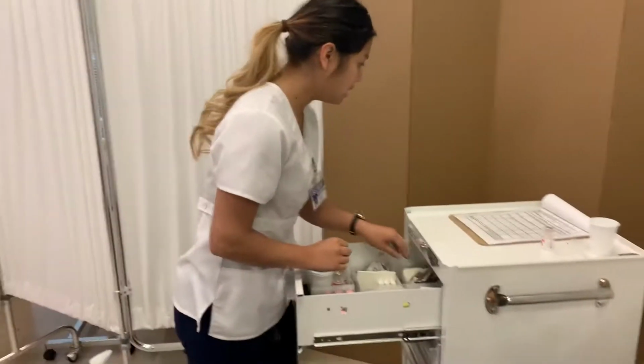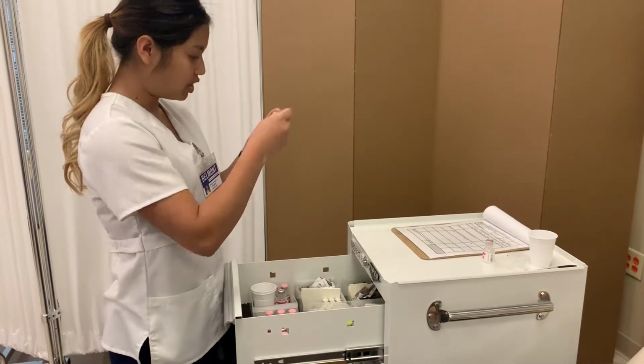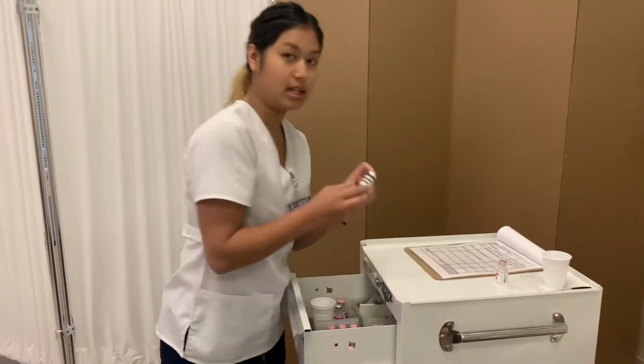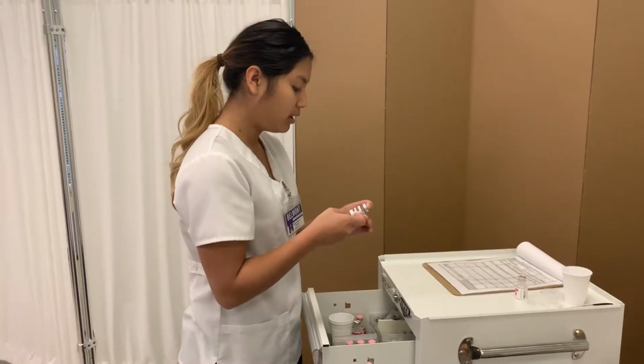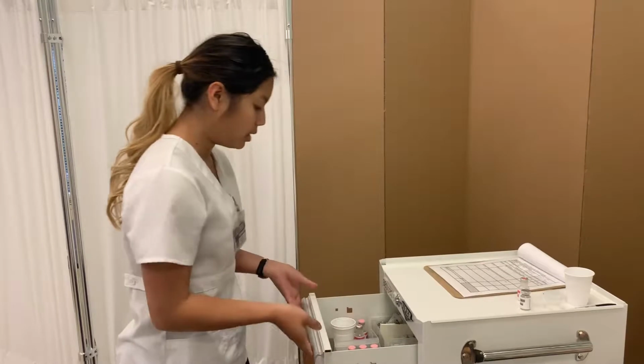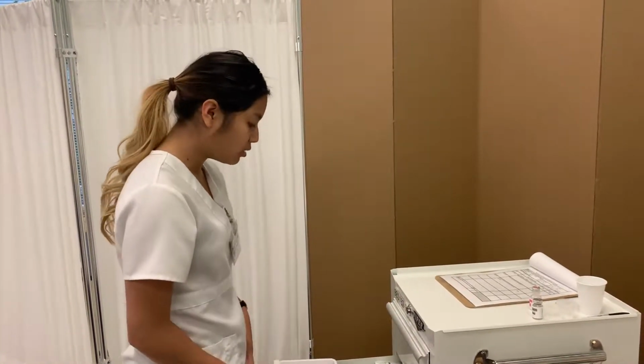And then I also have the Levemir, which is here, 100 units per ml, and 10 units are ordered, and the expiration is also 12/20/30, so that checks out. I would gather the correct syringes as well.